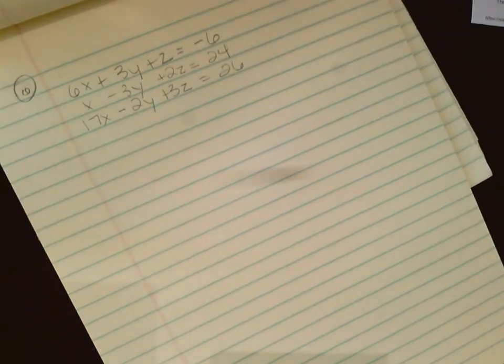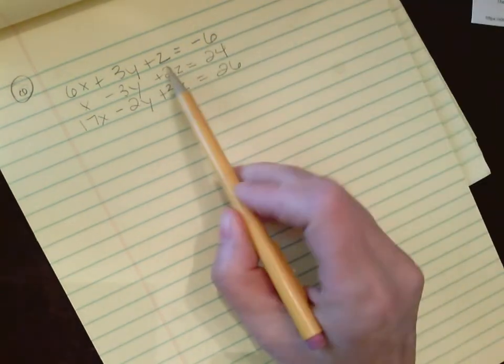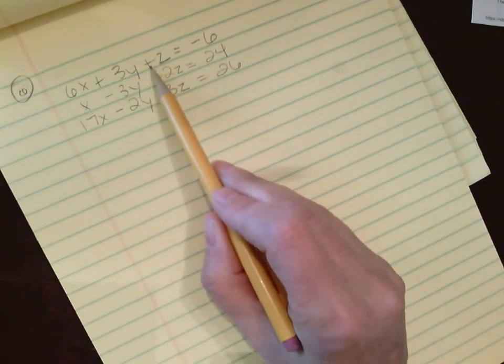So again, I am looking for any variable that has a coefficient of 1, because it's easy to turn those 1s into whatever we need them to be to knock out other variables. So if I'm looking at this first equation, look, here's a 1z.